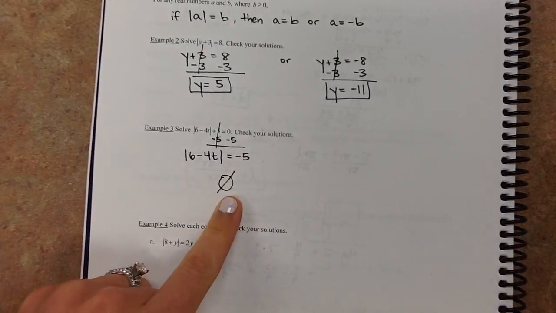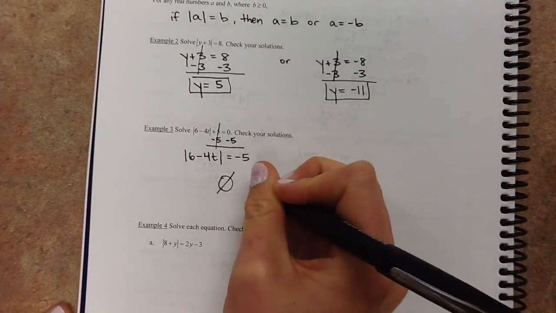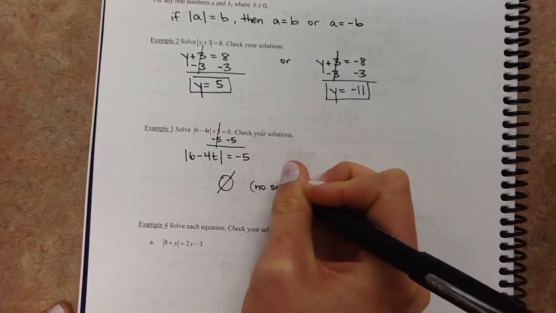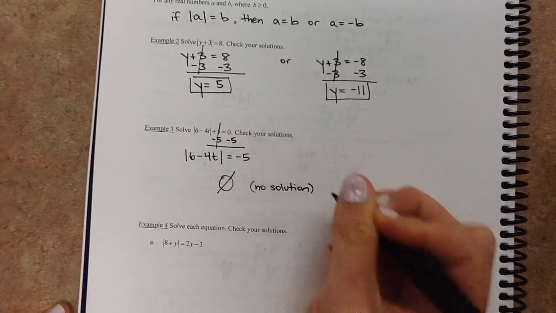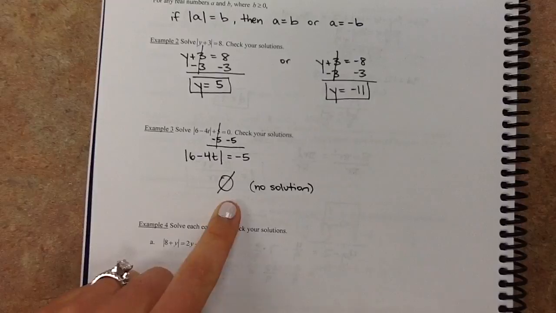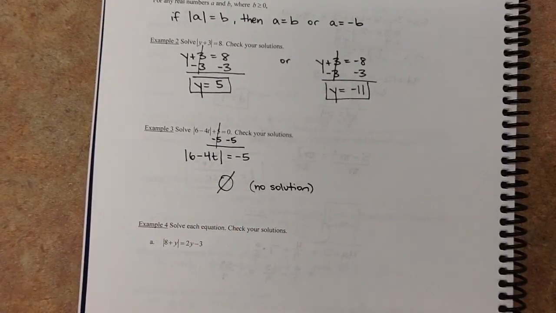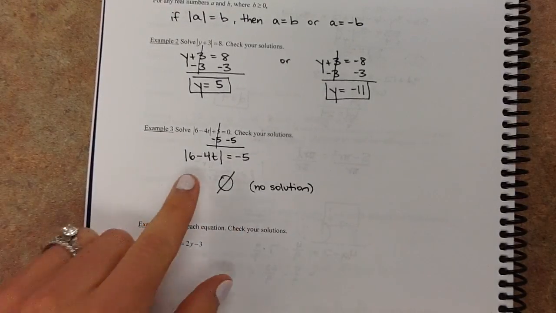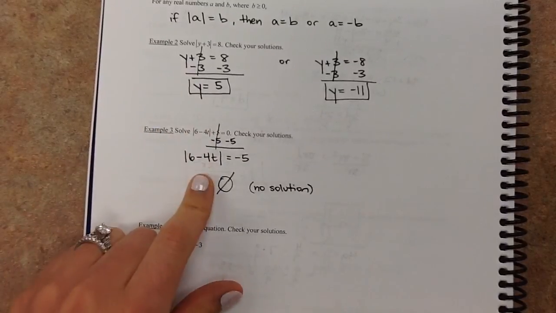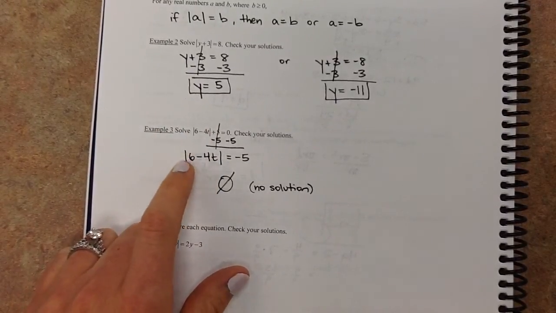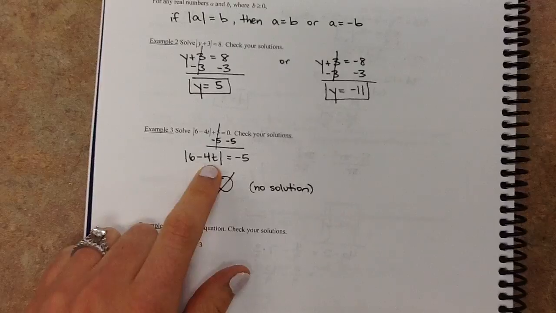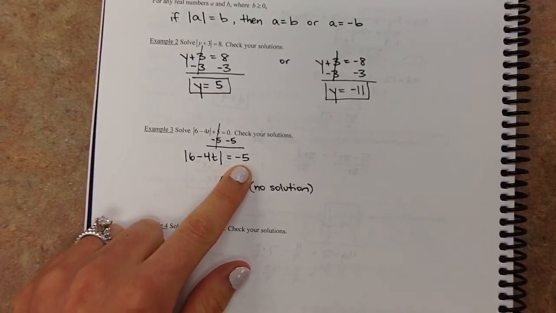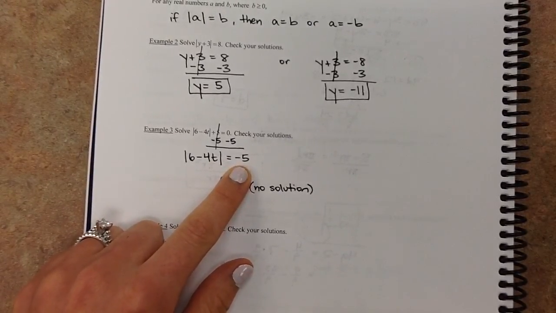So this is the symbol that you guys are going to use for no solution. I'll write it out, but anything shorthand is always better because it's quicker to write and it saves time. So this is the answer that you'll give. There's no solution. And the reason is, if we read this the way we read this one, we say the distance of 6 minus 4t from 0 is negative 5. As soon as you read it that way, hopefully you should realize that that's not possible.